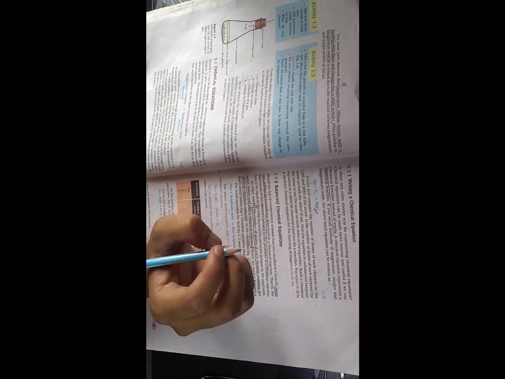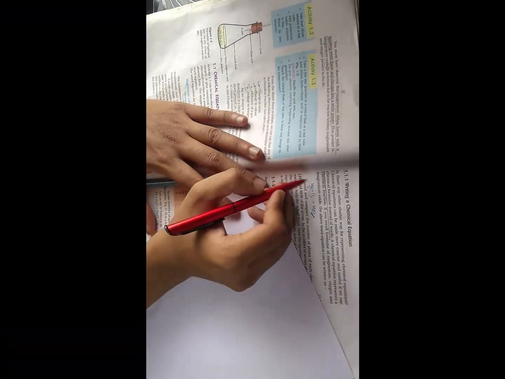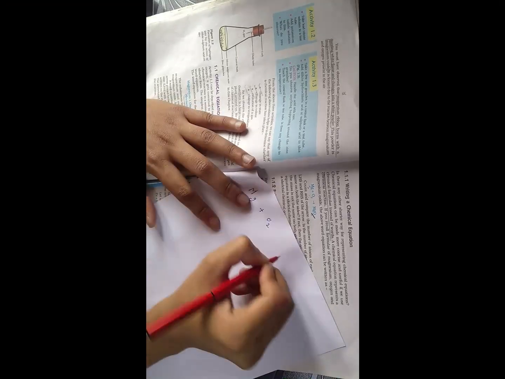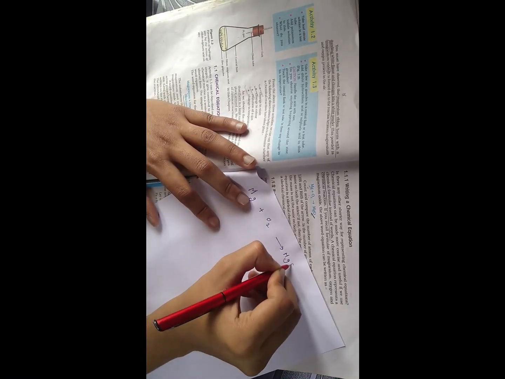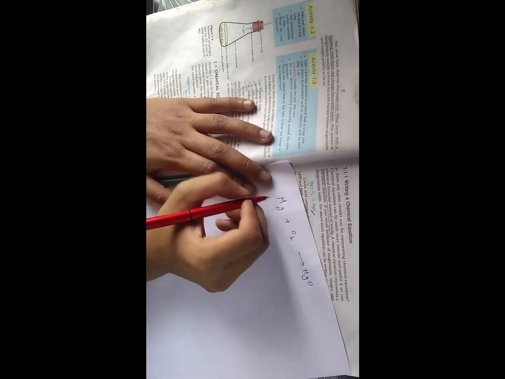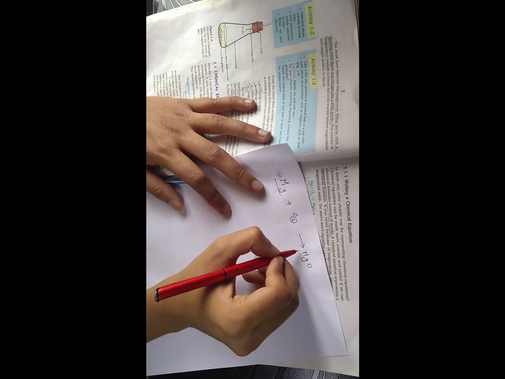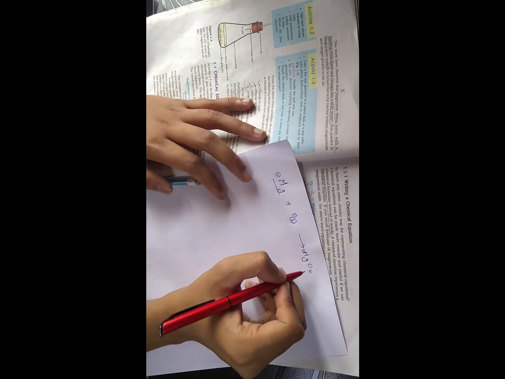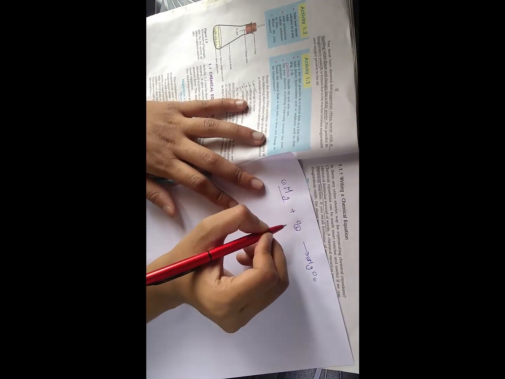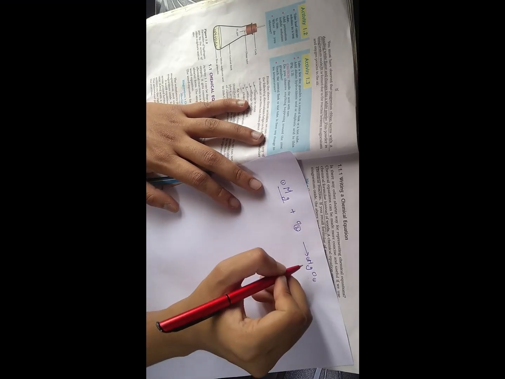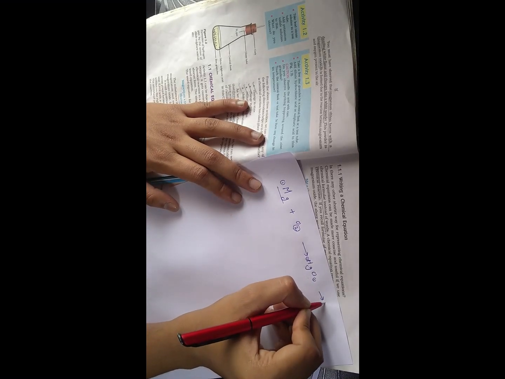We can check for the balance condition. We are taking the same equation, Mg plus O2 gives MgO. We can see here that magnesium has one atom, O2 has two atoms, Mg has one, and O has also one. But on the left hand side, O has two atoms, while on the right hand side, O has only one atom. So we can say that this equation is not balanced.